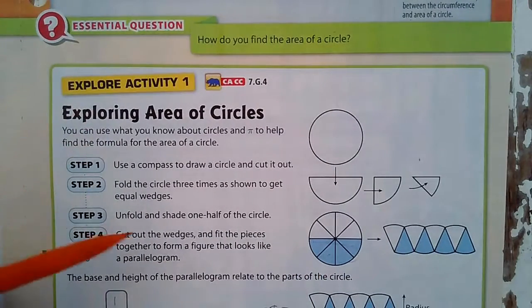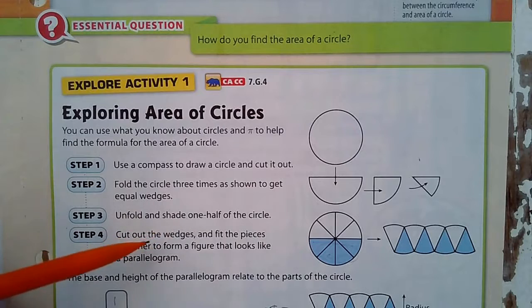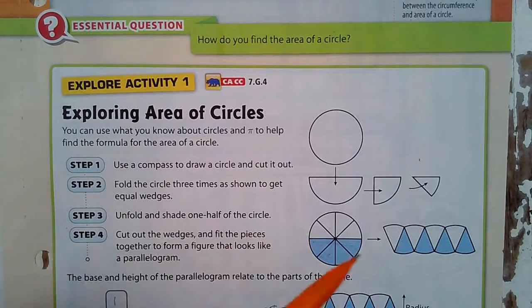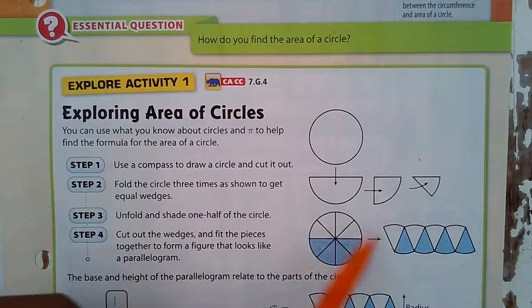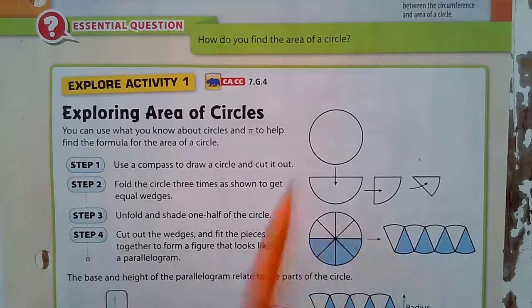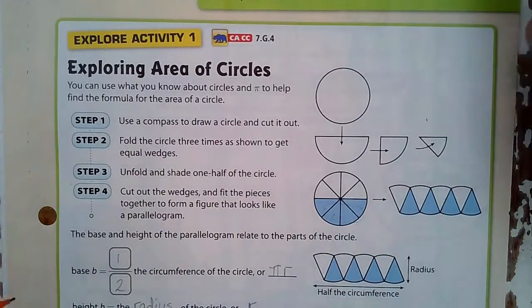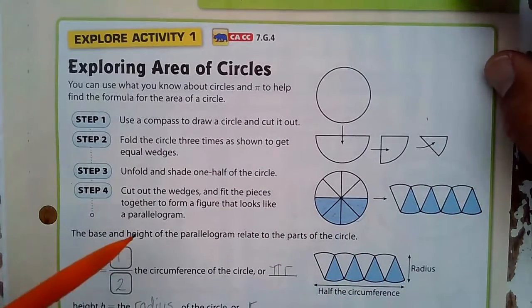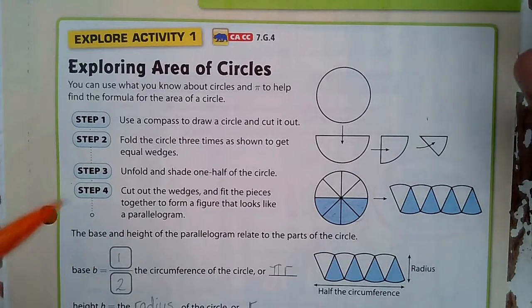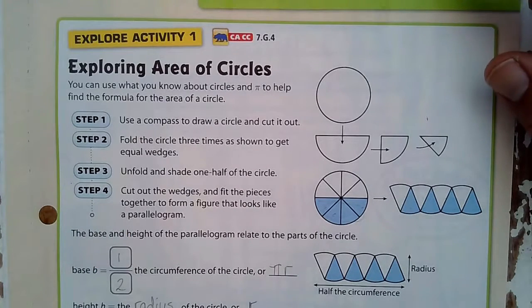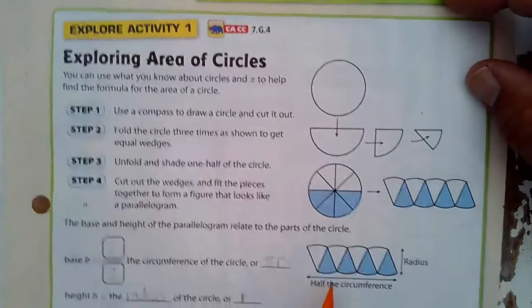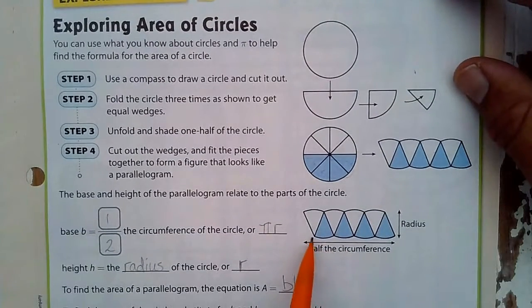Then cut out the wedges and fit the pieces together to form a figure that looks like this. So when you cut them out, it looks like this. These 4 are right here, and the 4 white ones are right here. Now the point of this is that the base and height make it look like a parallelogram. And if you remember how to take the area of a parallelogram, you multiply the length of the base times the height.